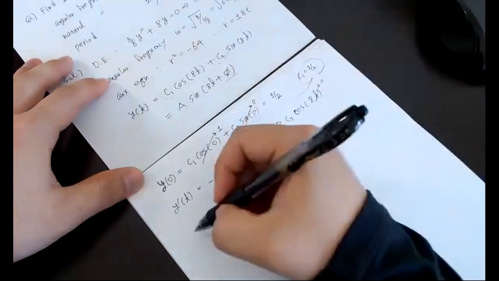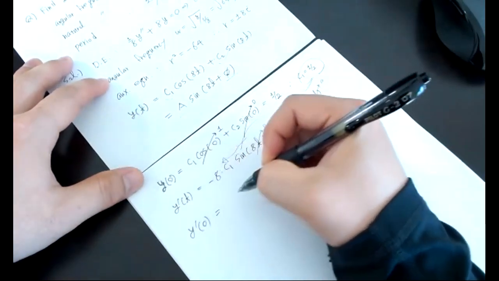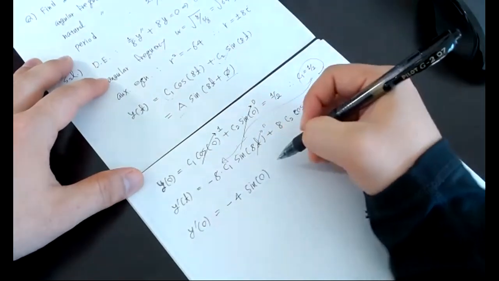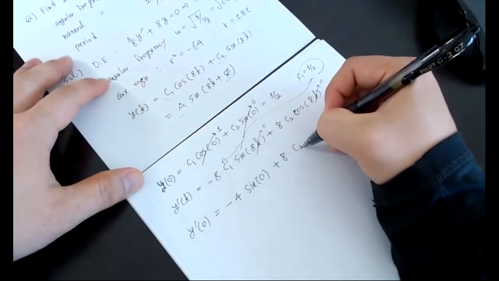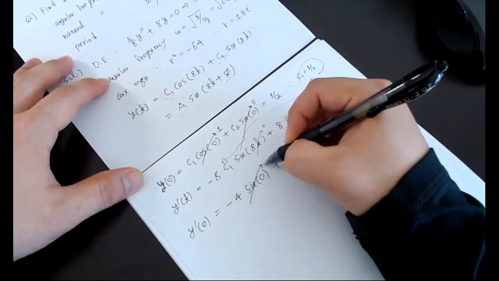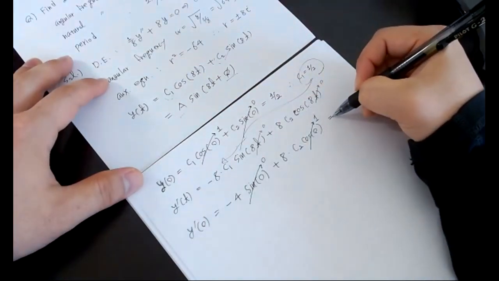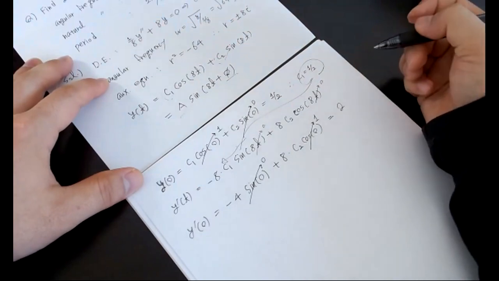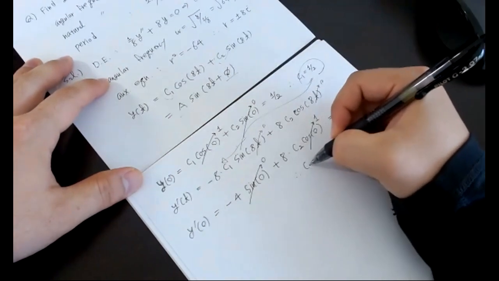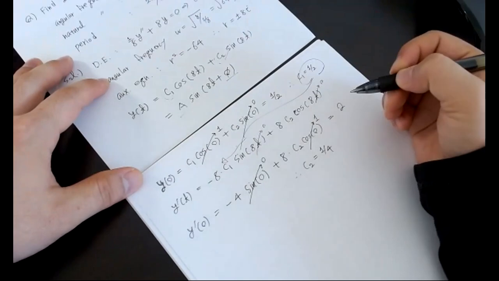Okay. And then y prime 0 is going to be negative A times C1 times sine 0, right? And then plus A times C2 times cosine 0. Cosine 0 is 1, and then sine 0 is 0. So this one must be equal to 2, right? So C2 must be what? 1/4. Okay.